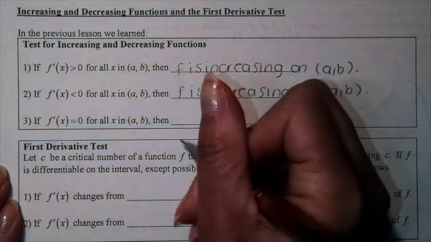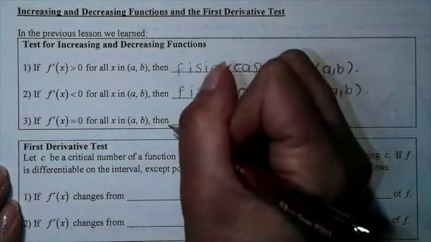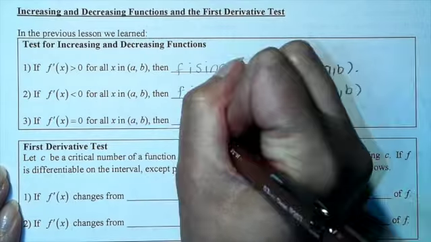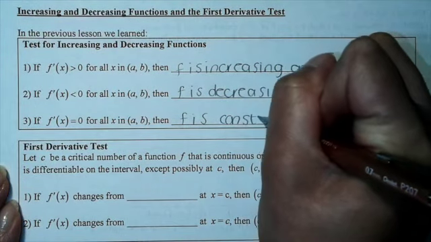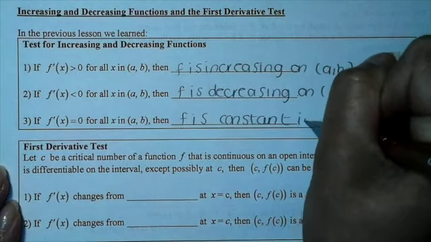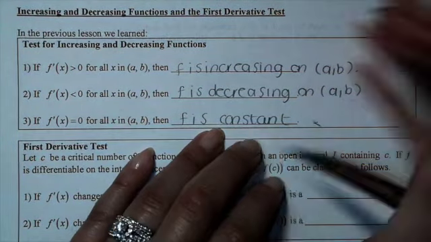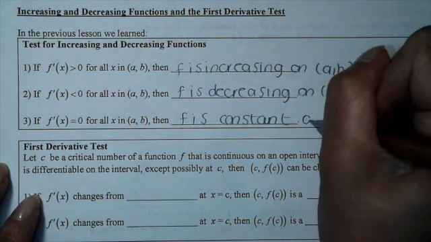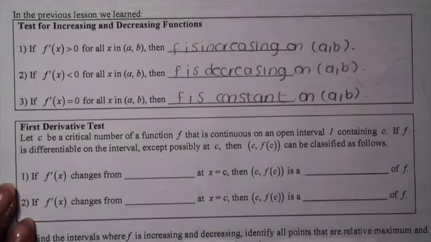So the third condition is that if you have that f prime of x is equal to 0 for all the x's inside the interval AB, then f is constant on the interval AB. So that's what we have as the test for increasing and decreasing functions.